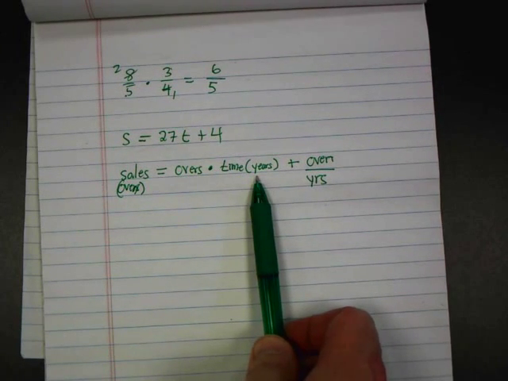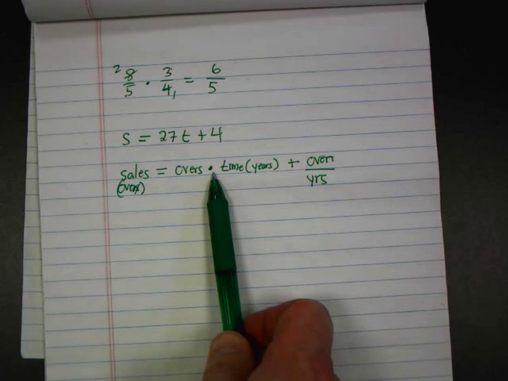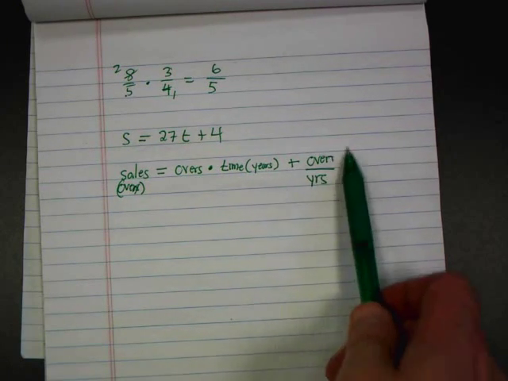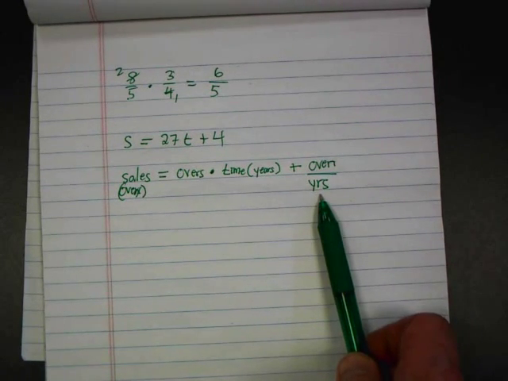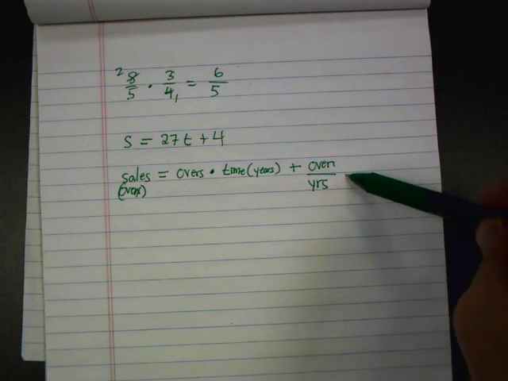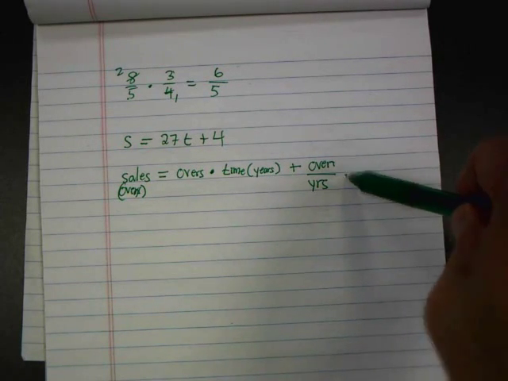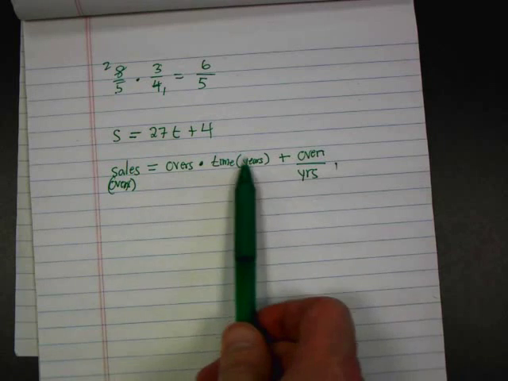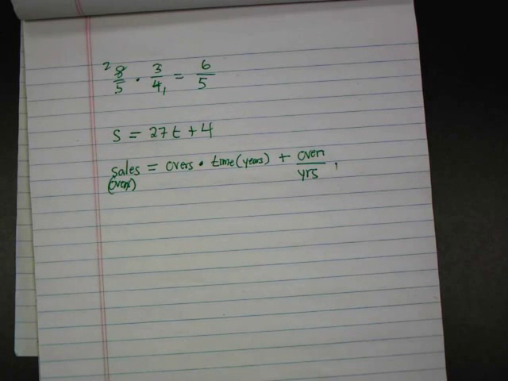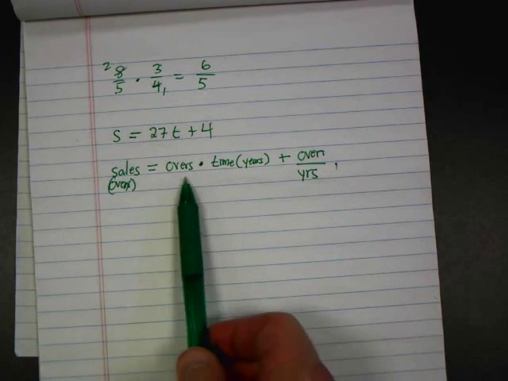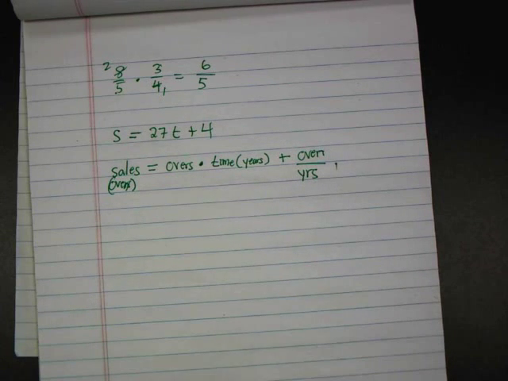Can I cancel anything out there? No, I can't cancel. And then this one I have ovens per year. There's nothing multiplying this to cancel stuff out, is there? Looking at the units, my equation has to be wrong. I've only got ovens over here. I got a big ugly mess over there. I don't have ovens. I don't know what it is. My equation must be wrong.